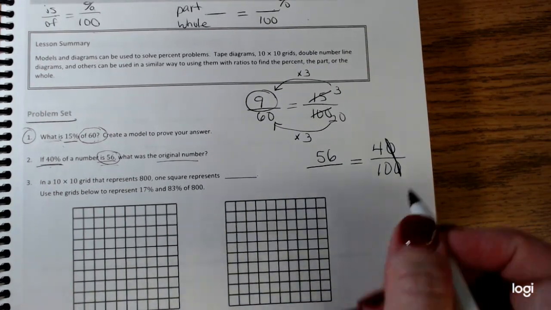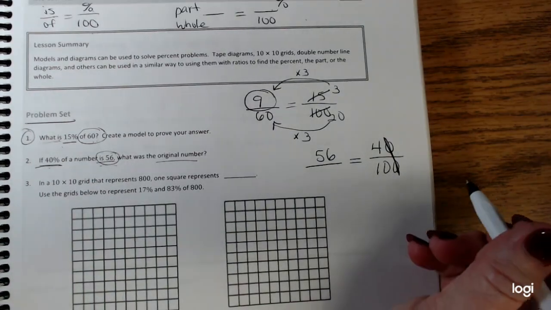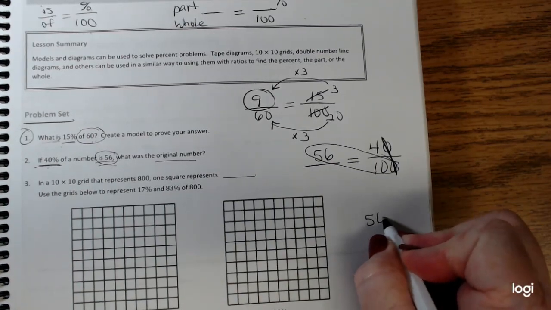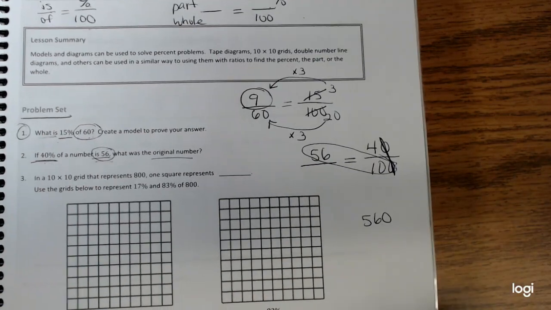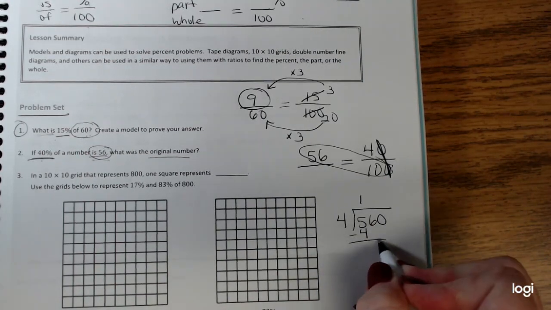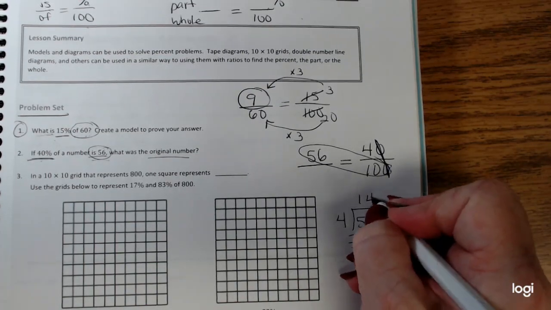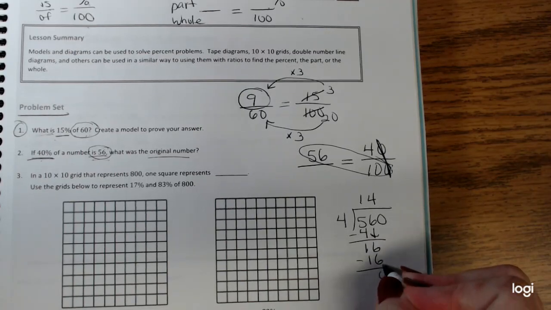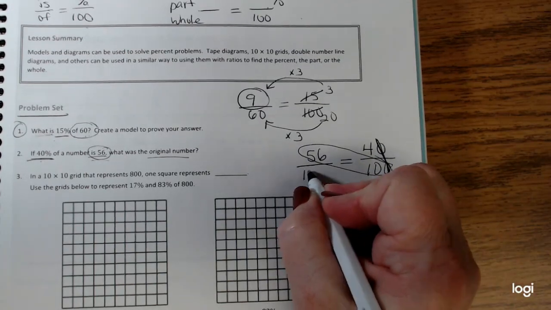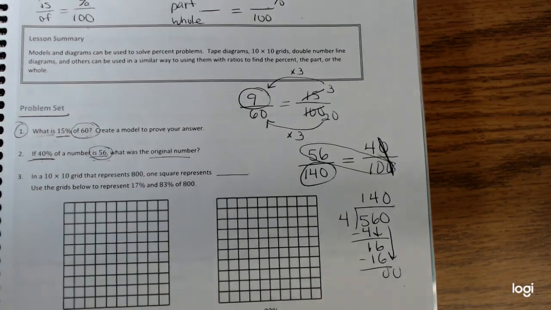I'm going to cancel out these zeros again because I think that sure helps me a lot. And then you know what? I'm either going to find out what 4 times what equals 56, or maybe this time I'll multiply like this. 56 times 10, I know is 560. And if I divide by 4, let's see what happens. Maybe you guys are practicing your division here with me. Bring down my 0. Looks like my answer is going to be 140. And that's correct.